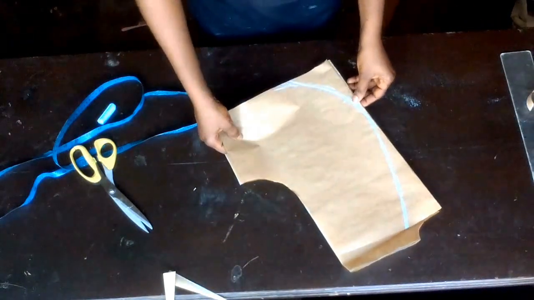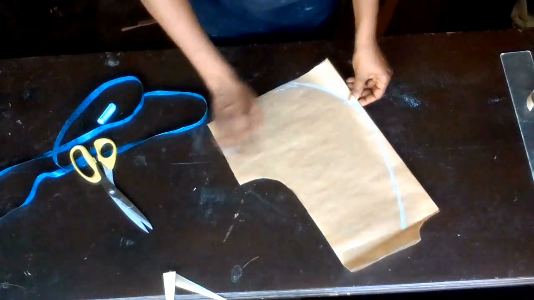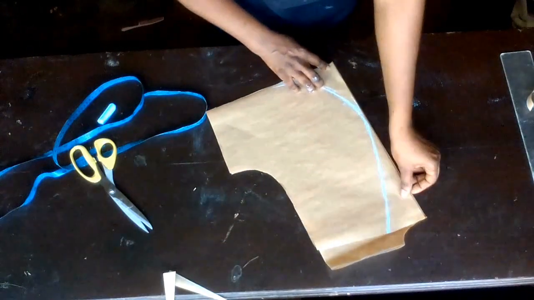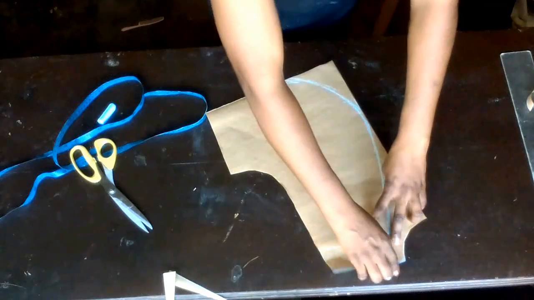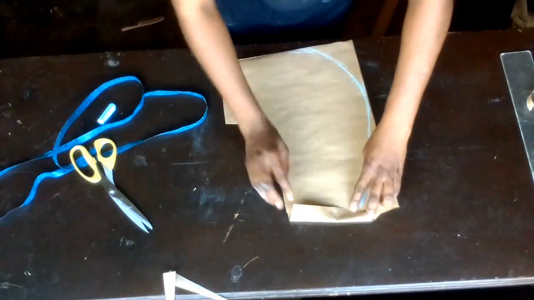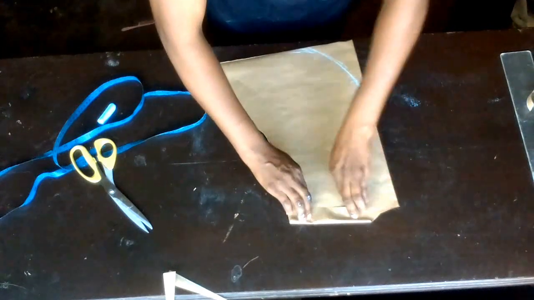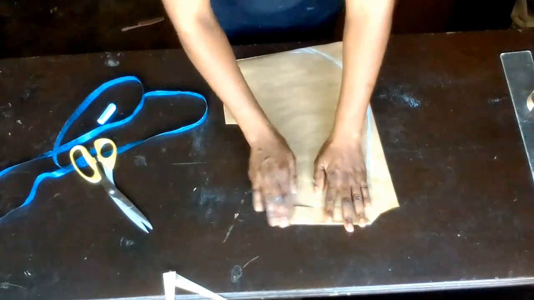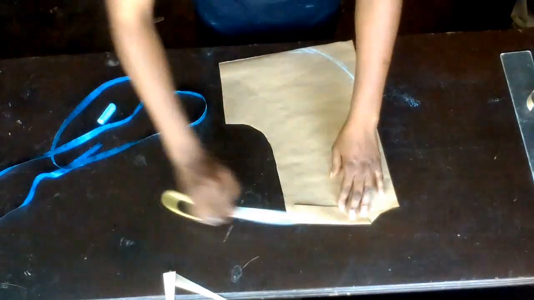Before cutting out finally, let me measure out the dart. So I'm going to join the shoulder like this. The shoulder will be joined like this with 1/2 inch.